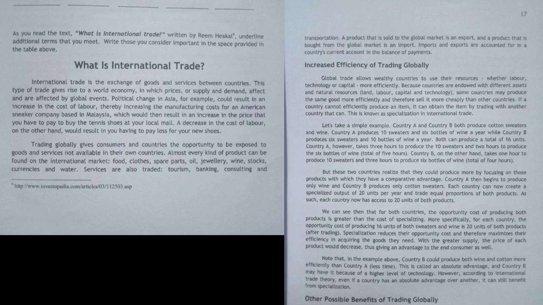Country A, however, takes 1 horse to produce the 10 sweaters and 2 horses to produce the 6 bottles of wine, a total of 5 horses. Country B, on the other hand, takes 1 horse to produce 10 sweaters and 3 horses to produce 6 bottles of wine, a total of 4 horses. But these two countries realized that they could produce more by focusing on those products with which they have a comparative advantage. Country A then begins to produce only wine and country B produces only cotton sweaters.